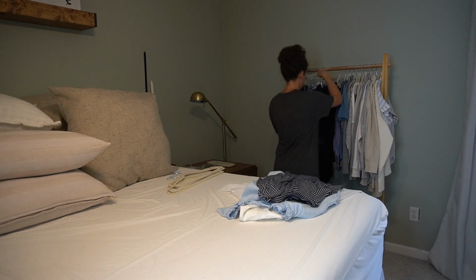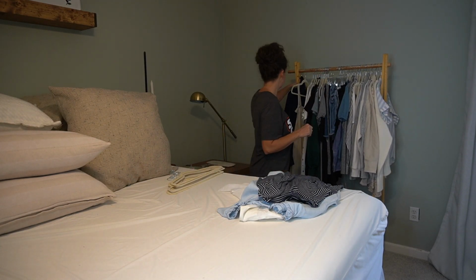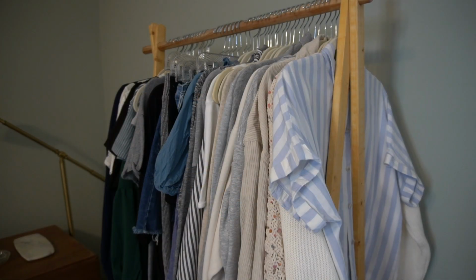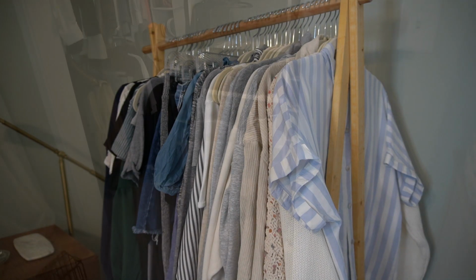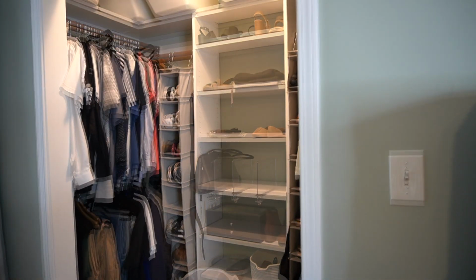And then I went ahead and I moved on to our main closet, and I basically removed everything from the shelves in here and I wiped them all down. Now typically I like to use all-purpose cleaner and a rag, but I just used Lysol wipes because I was kind of tired at this point.